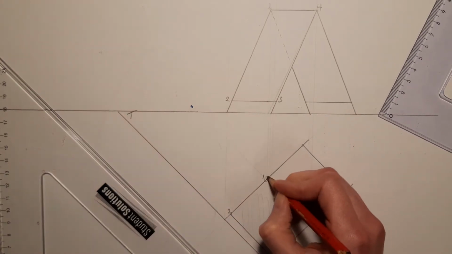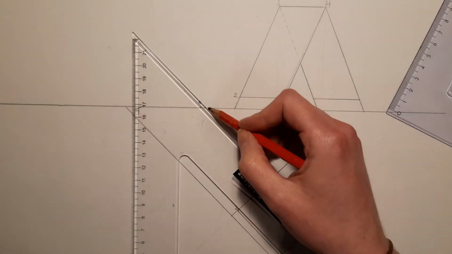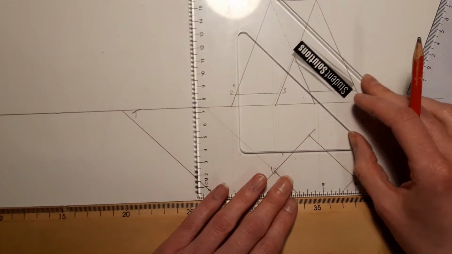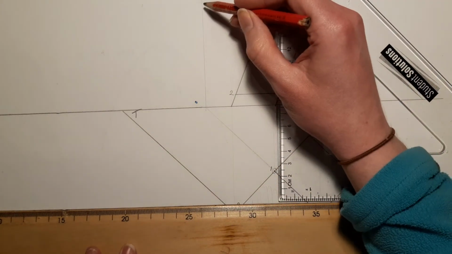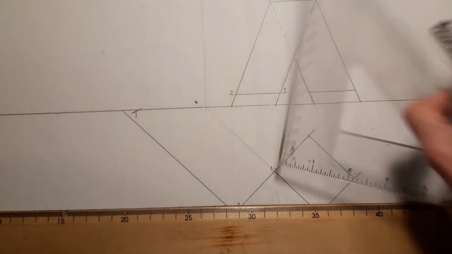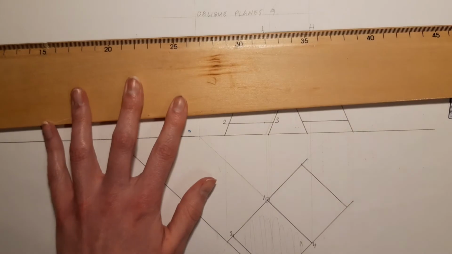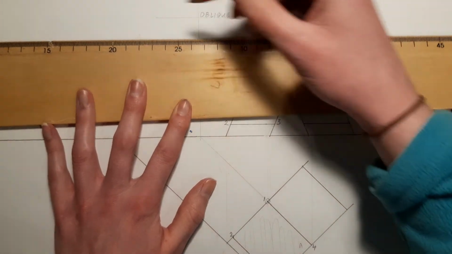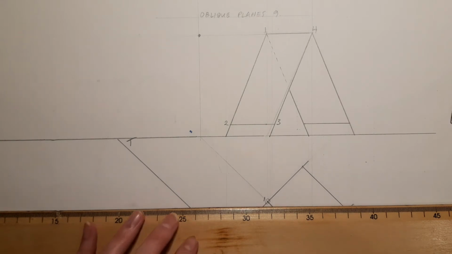I'm going to find point 1. So bring 1 parallel to the HT, bring it up vertical. Normally you'd go up vertical until it touches your vertical trace, but we don't have it at the moment. But what we do have is point 1 already, so just bring it across. Where the 2 of them meet, that has to be a point on the vertical trace.